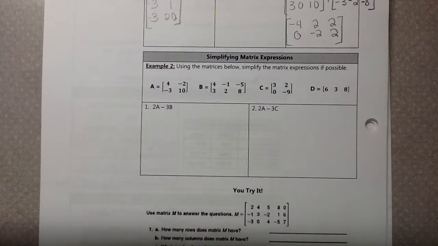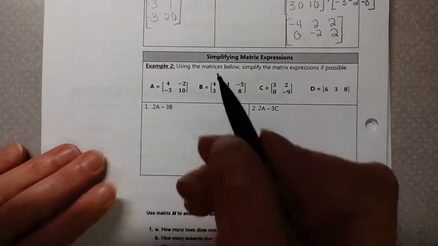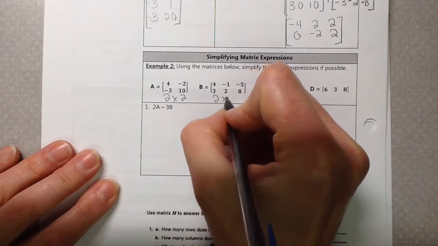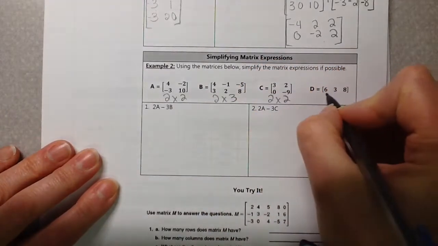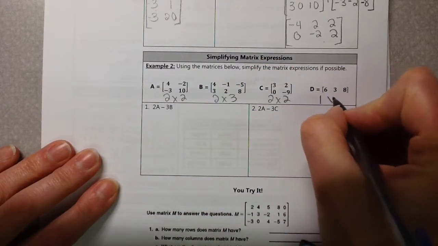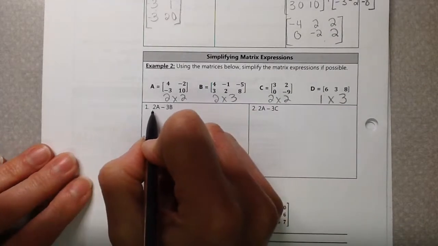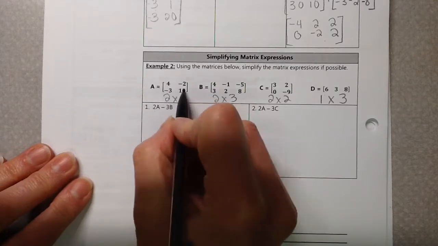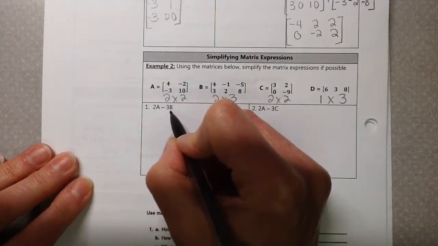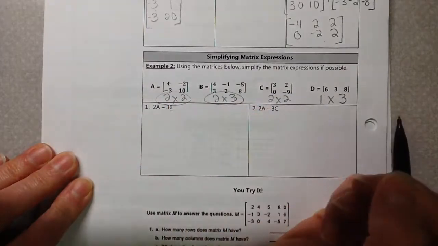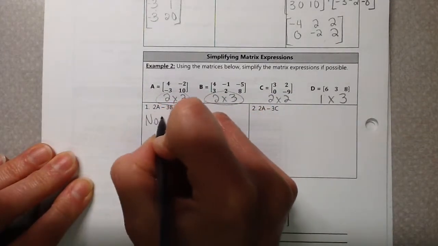And now we're going to use a scalar multiple along with adding and subtracting. And we're going to do the same thing here. We're going to put the dimensions. This is a 2 by 2. This is a 2 by 3. This is a 2 by 2. And this is 1 row by 3 columns, so 1 by 3. All right. We want to multiply matrix A by 2, so every entry by 2, and subtract 3 times matrix B. Well, if I look at my dimensions here, this is a 2 by 2, this is a 2 by 3. That's not possible.